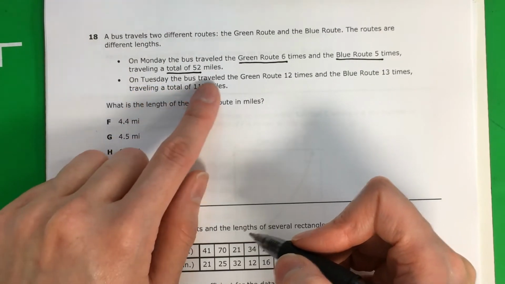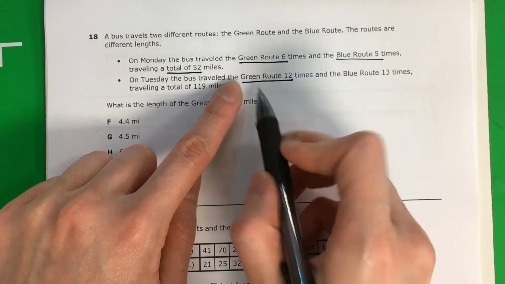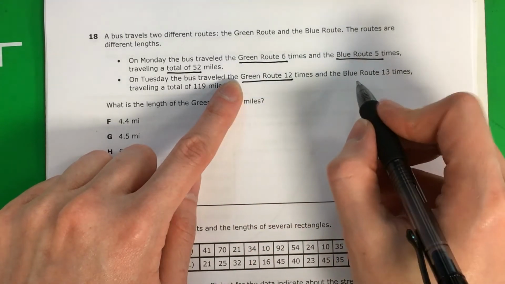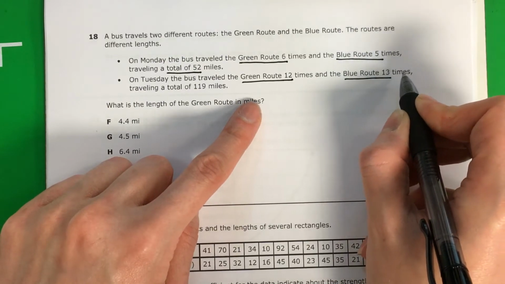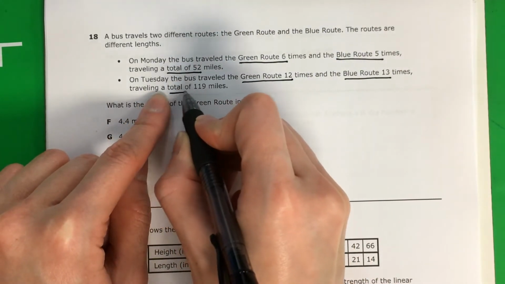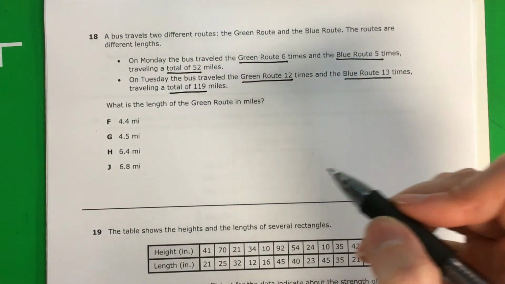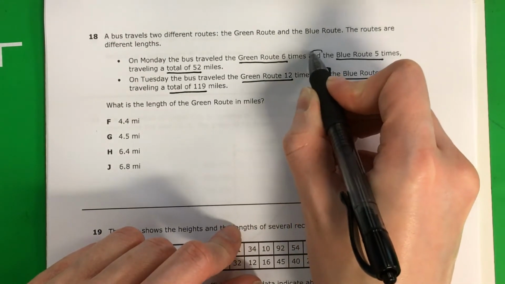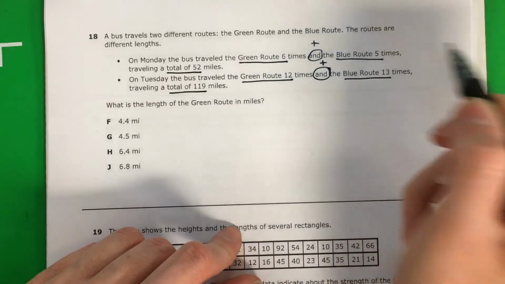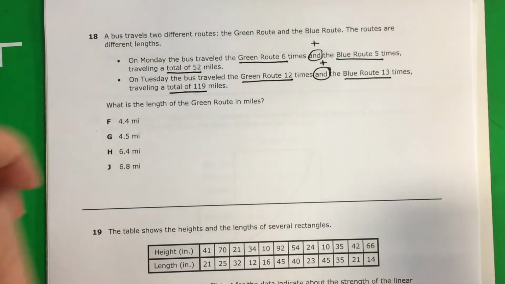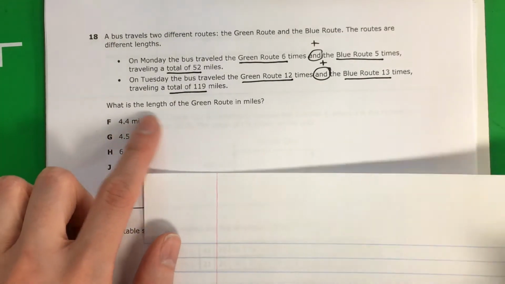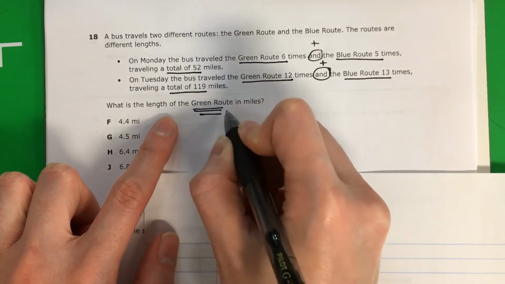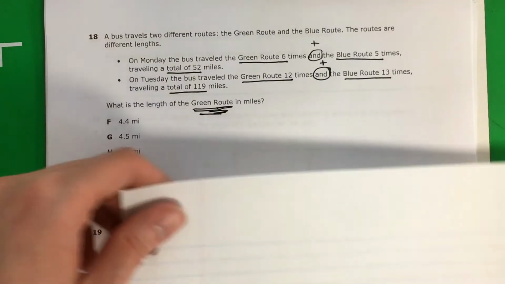On Tuesday, the bus traveled the green route 12 times, and the blue route 13 times, traveling a total of 119 miles. And keep in mind these have "and" in the middle, so that means plus. Okay, so let me go ahead and do this on a separate sheet of paper. Oh, and the question is, what is the length of the green route? So we need to figure out what is the length of the green one.